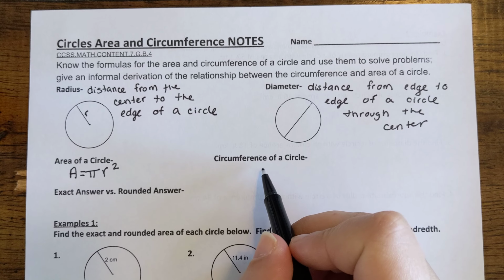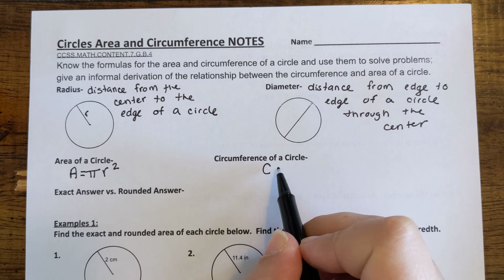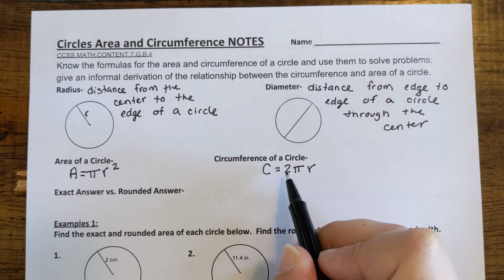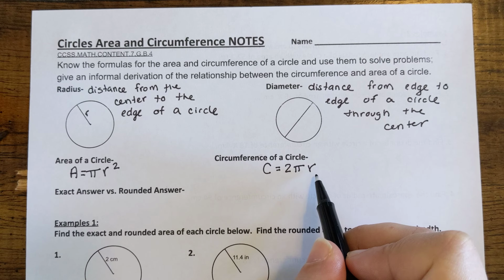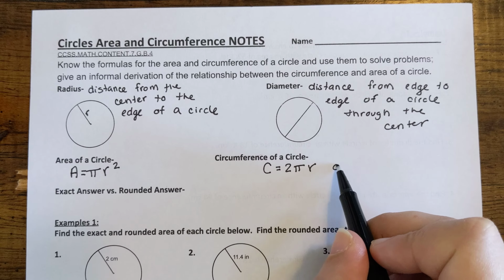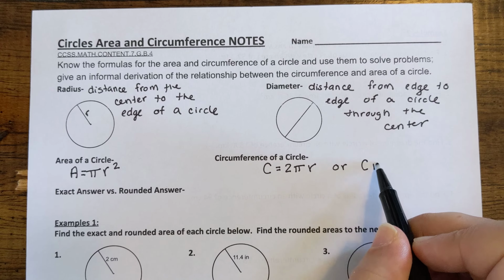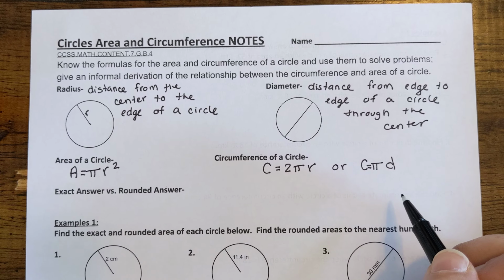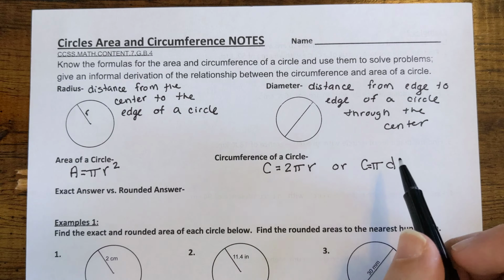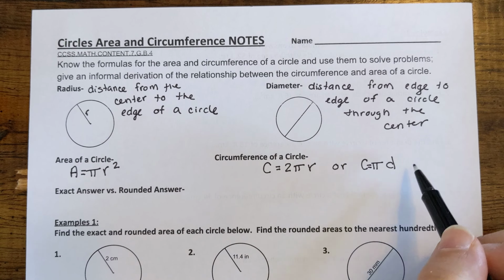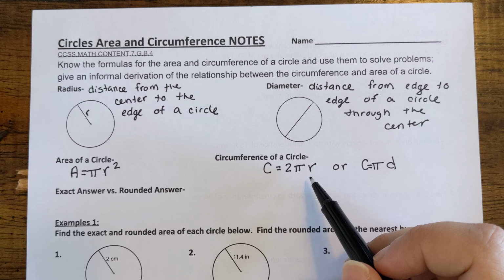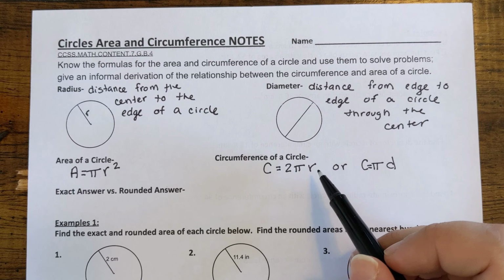Circumference of a circle, we have two options for a formula. Circumference can be 2 pi r, so 2 times pi times the radius of a circle. Or you can use pi times the diameter. We can do either one. If they give you diameter, it's probably easier to use the circumference equals pi times diameter formula. If we give you radius, it's easier to use 2 pi r.